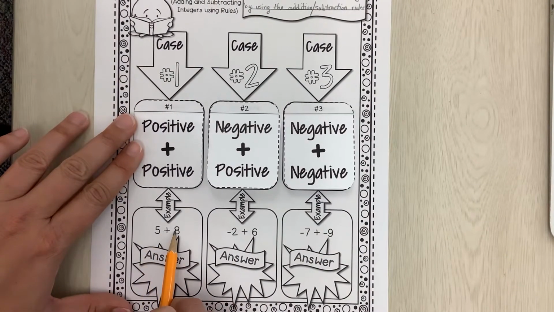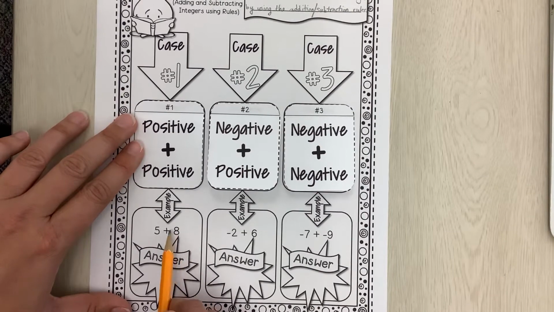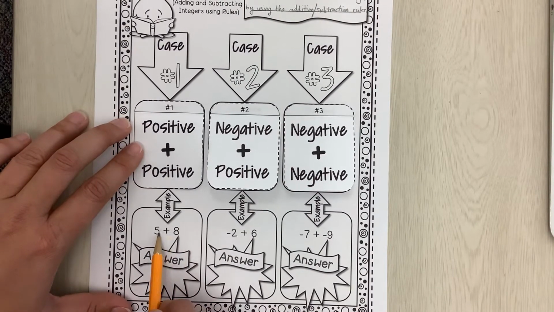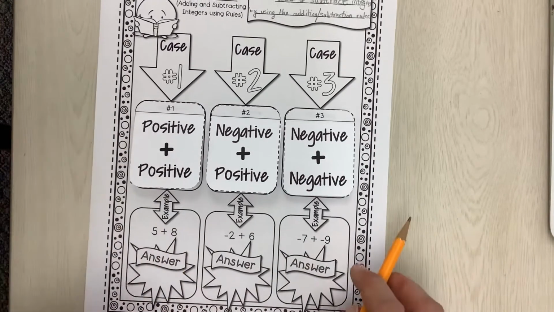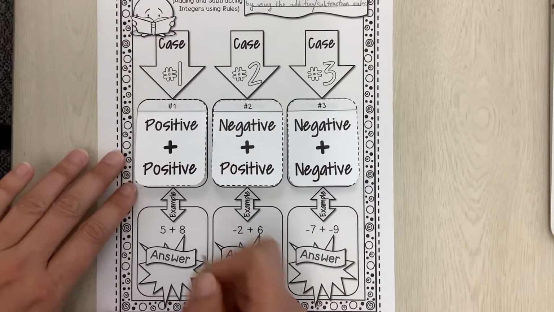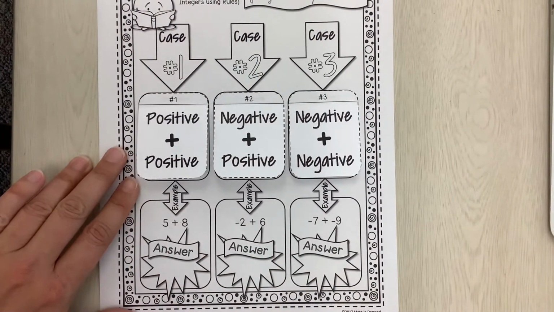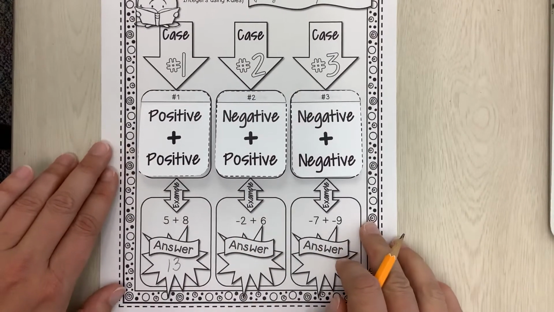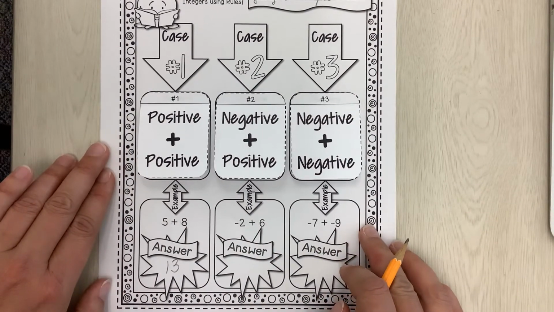So let's go ahead and do our example for that one. 5 plus 8. Well, I like to start with 8 because it's bigger than 5, so it gets me closer to my answer. And remember, when you're adding two numbers that are positives like this, it does not matter the order. So let's do 8 plus 5 instead. So if I already have 8, 9, 10, 11, 12, 13. So my answer is just a positive 13. So remember, I do not have to put a plus symbol in front for a positive. I just put the answer, the number.